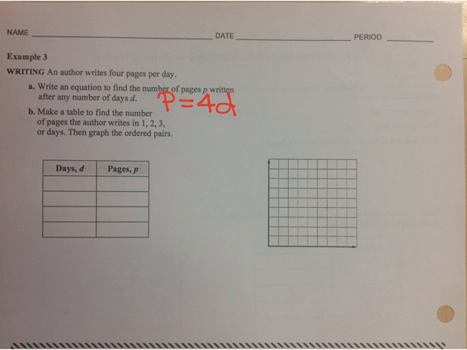So part B says make a table to find the number of pages the author writes in 1, 2, 3, or 4 days, then graph the ordered pairs. So for my x's, I'm going to have 1, 2, 3, and 4. All right, if I substitute in 1 for my equation, 1 times 4 is 4. If I substitute in 2, 2 times 4 is 8. 3 times 4 is 12, and 4 times 4 is 16.